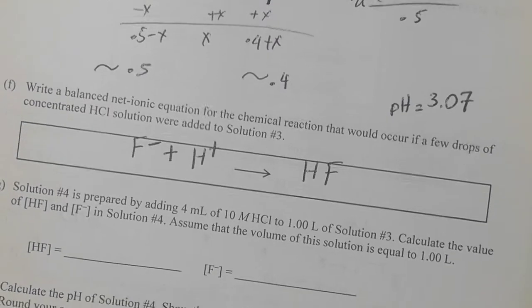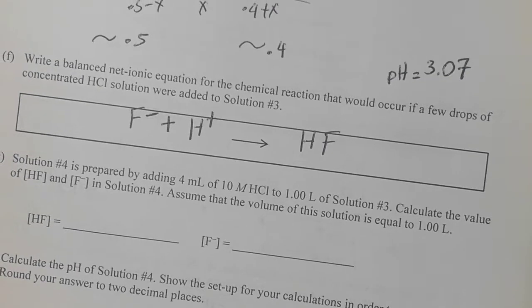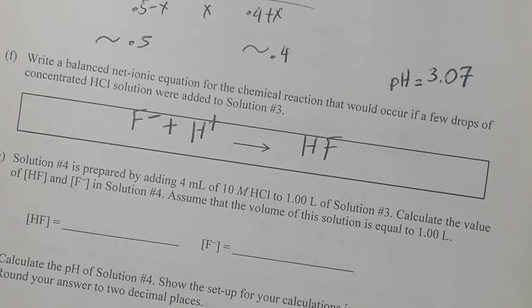Solution 4. You prepare it by adding 4 milliliters of this to 1 liter of solution. Okay, now we're changing things. Calculate the concentration of this. Assume that adding that would not change the volume. I'm not sure why we're assuming that, but okay. Let's delete that one. Actually, let's not delete the whole question.